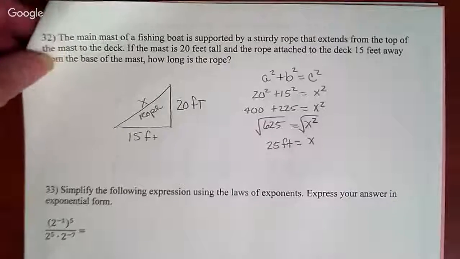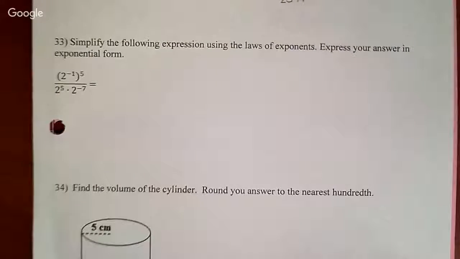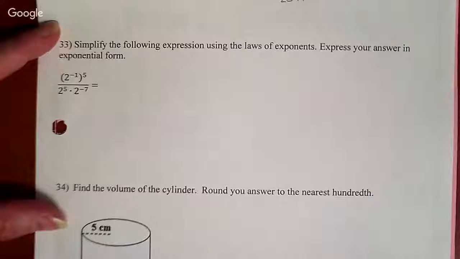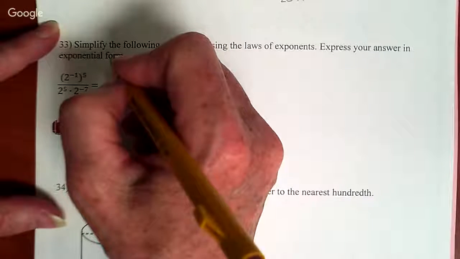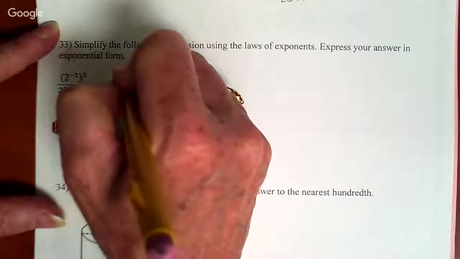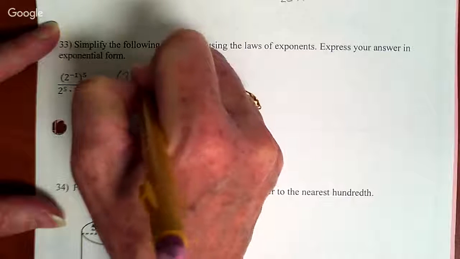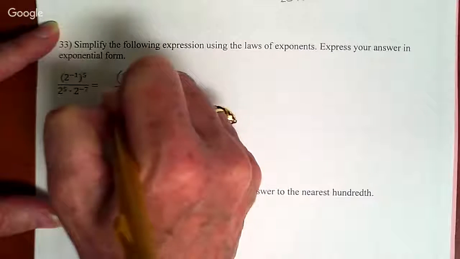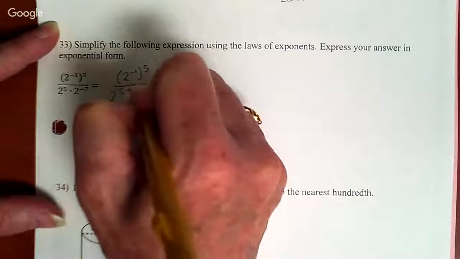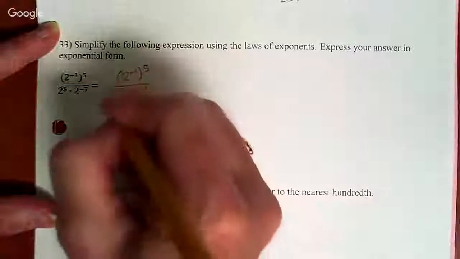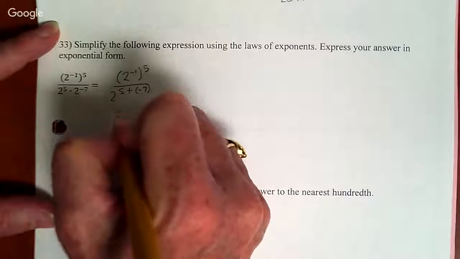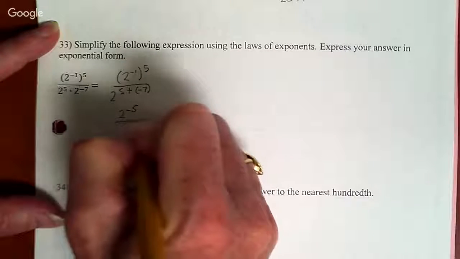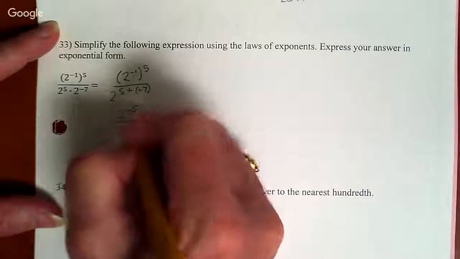Okay. Next, simplify the following expressions and express your answers in exponential form. Here what we're going to do is take 2 to the negative 5 times 2 to the negative 7, so now we're multiplying, adding the exponents. Then we have 2 to the negative 5 over 2 to the negative 2.